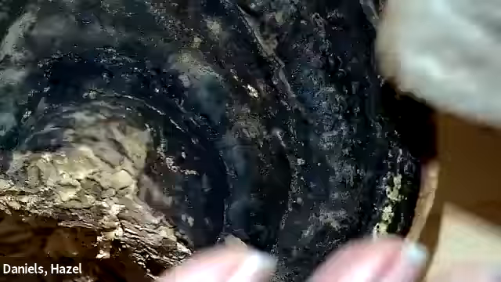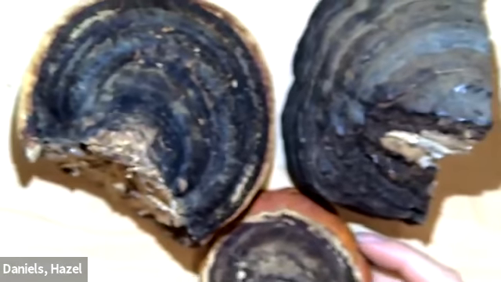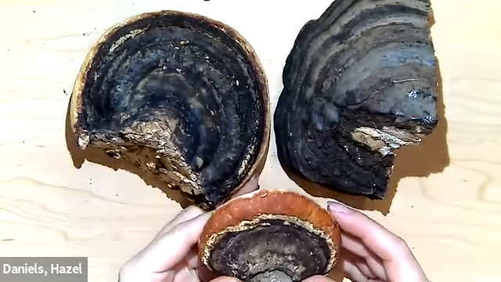Yep. Again, this is Fomitopsis pinicola, which causes the disease brown crumbly rot. At least in forest pathology class, it's going to be more important to recognize the disease name in association with the Latin name of the pathogen. Fomitopsis pinicola causes brown crumbly rot.